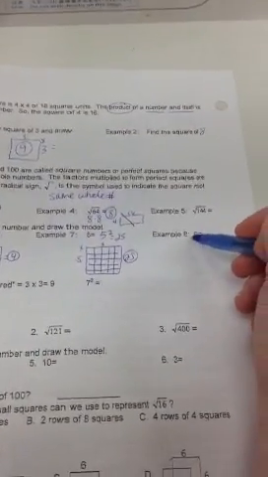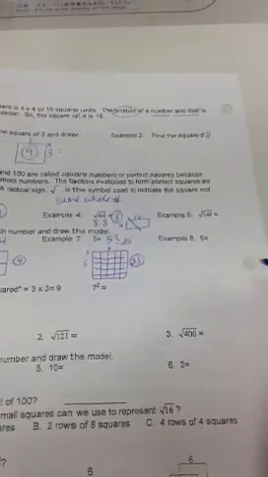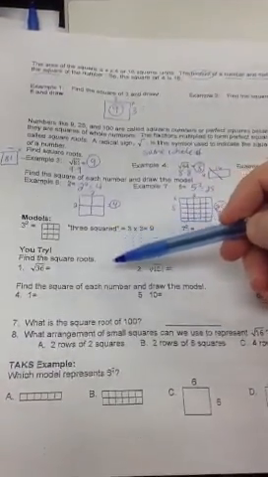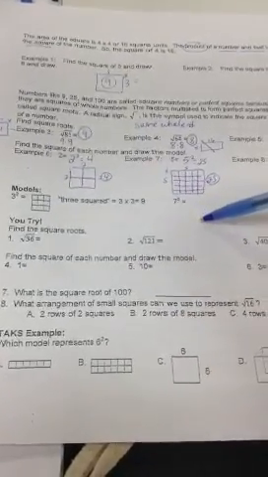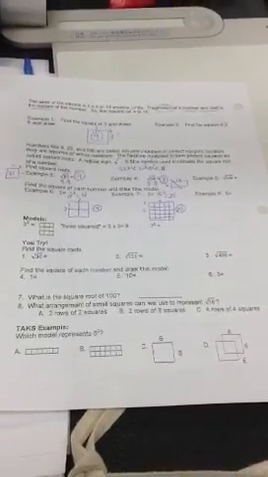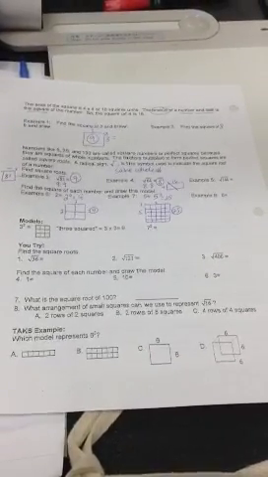Okay, then you can try example number 8 and try 6 squared to see how it would be. For the rest of these, I want you to try them. I want you to see if you can draw a model for 7 squared, and then you try solving the rest of them. And have your notes completely filled out front and back when you come to class tomorrow.